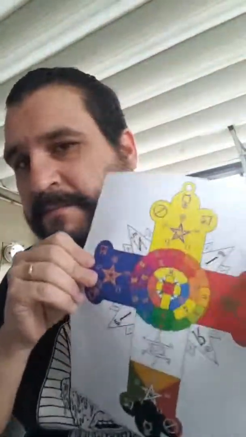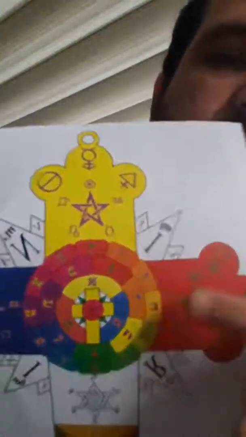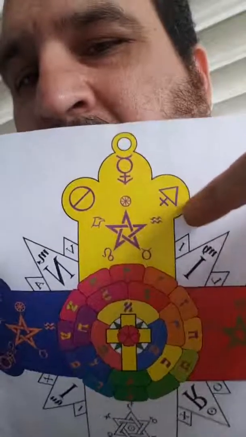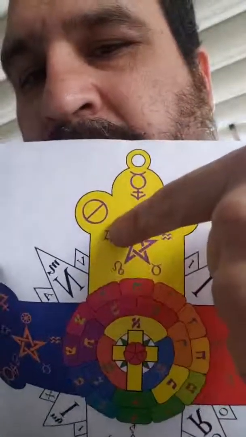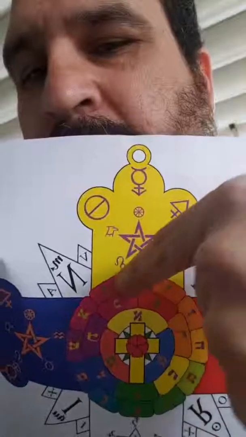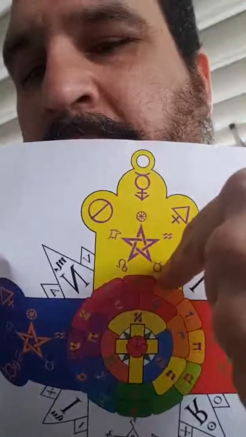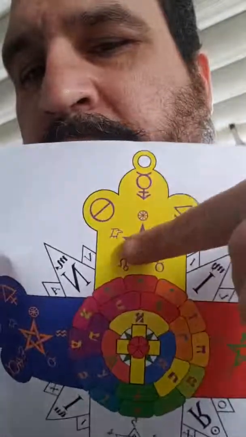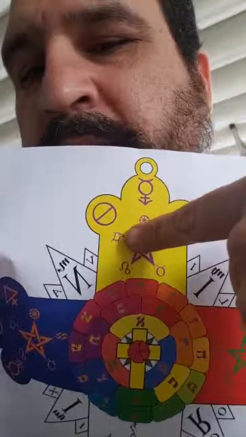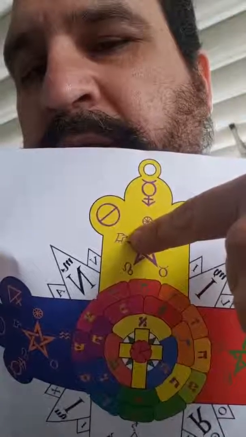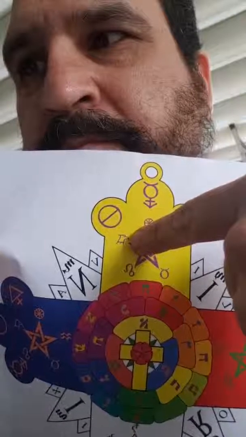So for each of those suits, you have this little star there, which represents the ace and the 4 court cards. It's showing the fixed signs for the zodiac, although I'm not sure what that symbol is supposed to be, but it should be the fixed water sign, which is Scorpio.